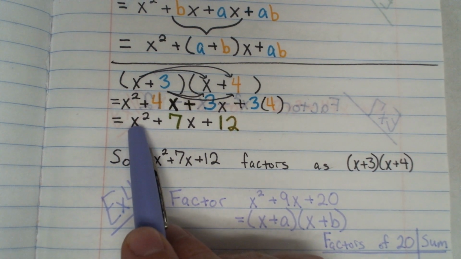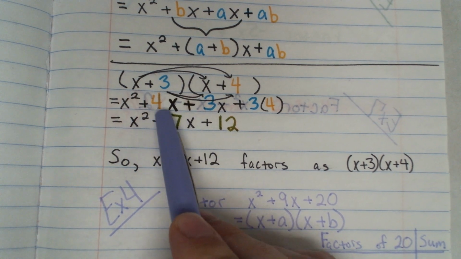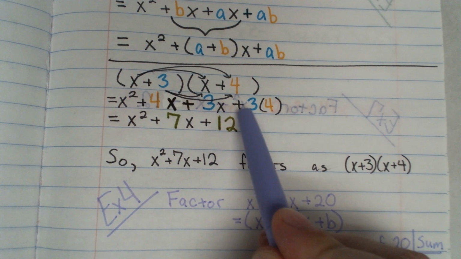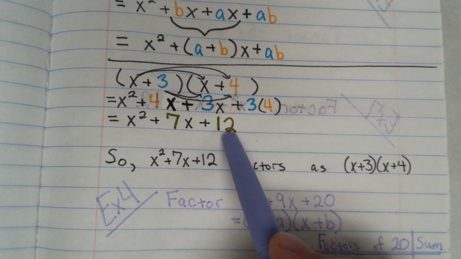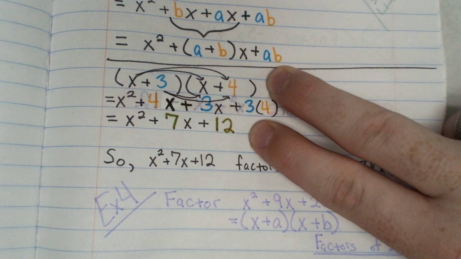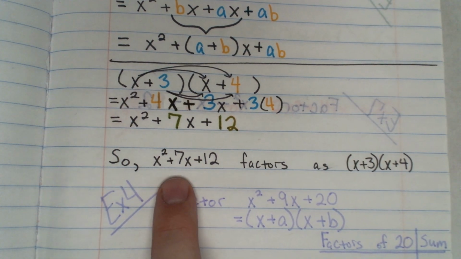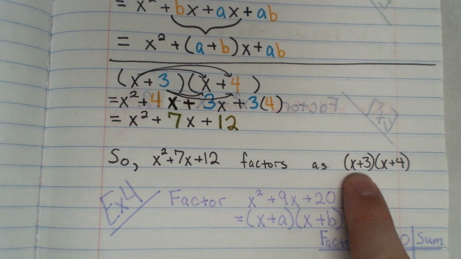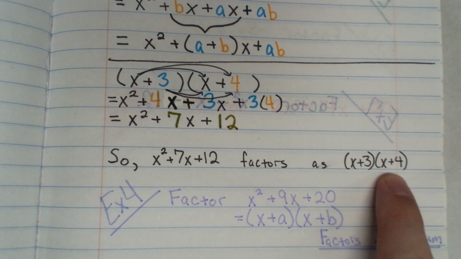So then x squared remains just x squared. We can combine 4x and 3x to make 7x. And 3 times 4 gives us our constant of 12. So we know that these two things here are equivalent, and this also means that x squared plus 7x plus 12 factors down to x plus 3 times x plus 4.